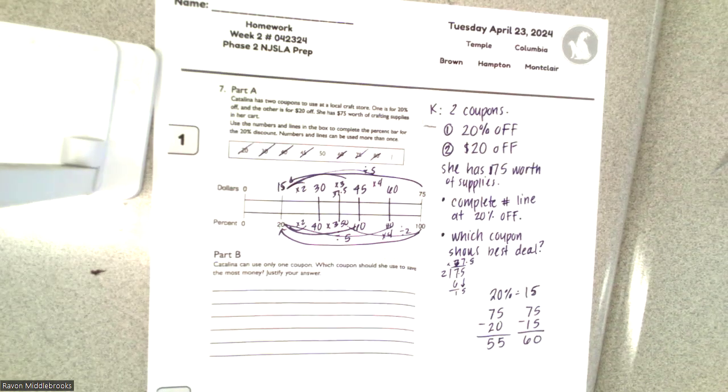So let's just look at it. At 20% off is $15 off, and 75 minus 15 is $60. So if she used the 20% off, then she paid $60. If she used the $20 off, then she paid $55.